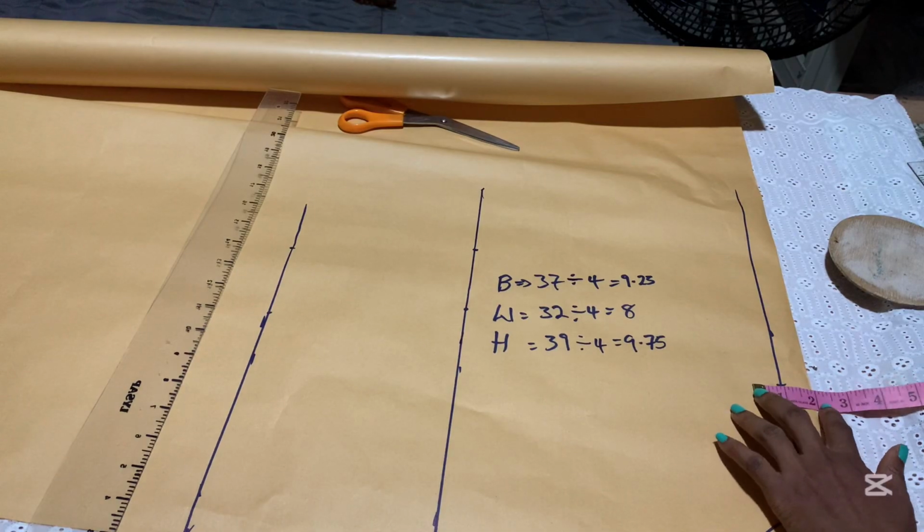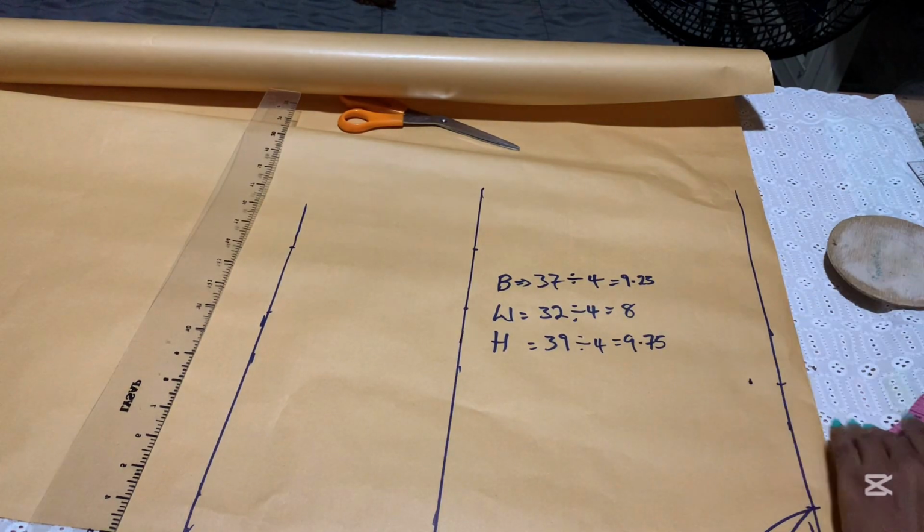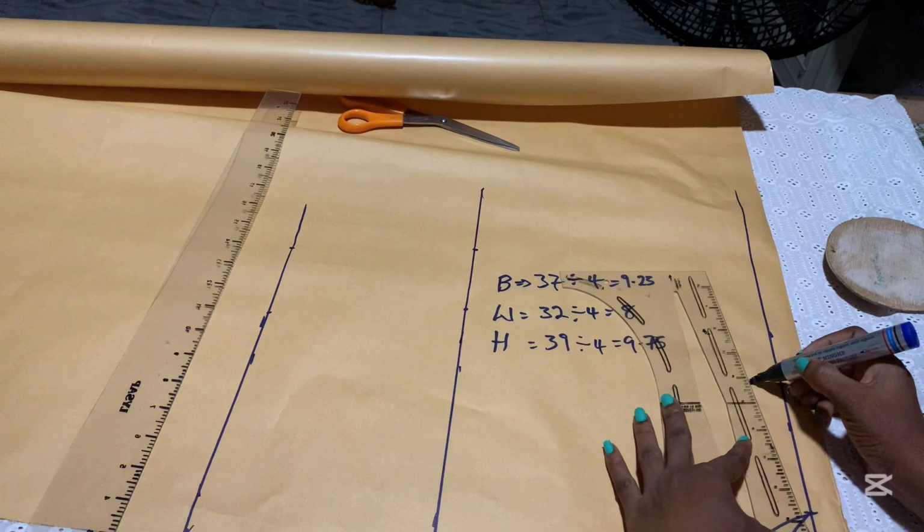And then we come to give our shoulder drop of 1 inch. That's from the shoulder tip to the neck point.